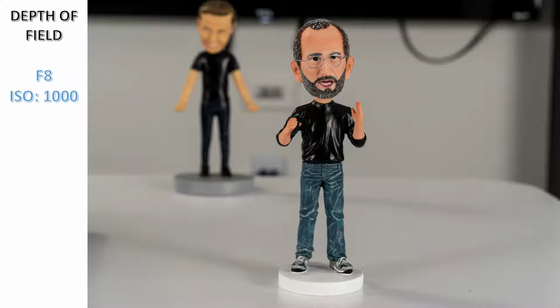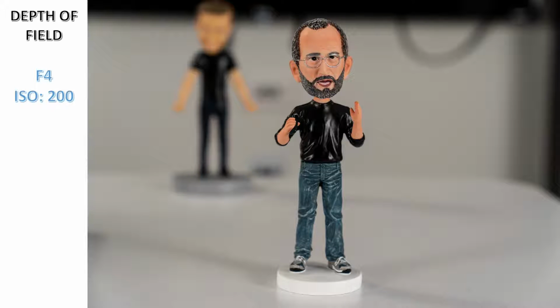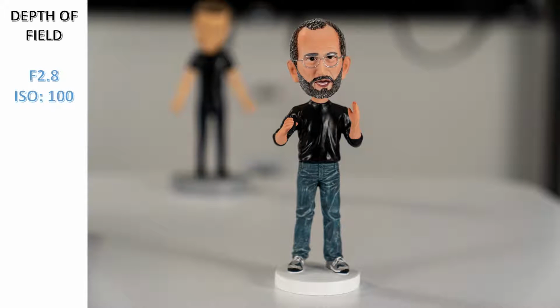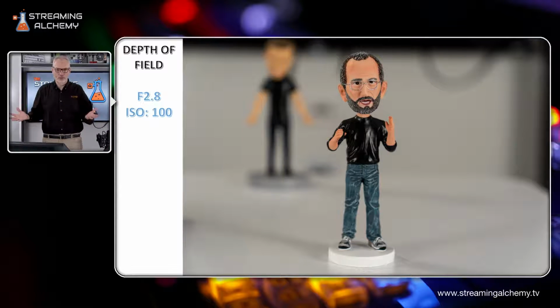So now, even though these two figurines were probably about 16 inches apart when we took the pictures, you can now see that the image in the back is becoming significantly more blurred, even though the overall image is becoming cleaner because there's less gain being applied to it. So now this is f2.8, which is the lowest f-stop we had available on the lens we were using. And you can see now that the figurine in the back is pretty much fully blurred.